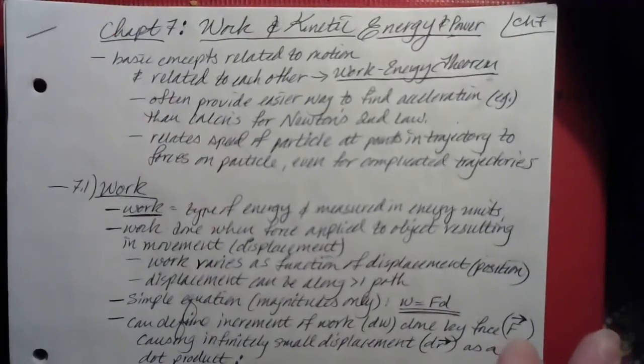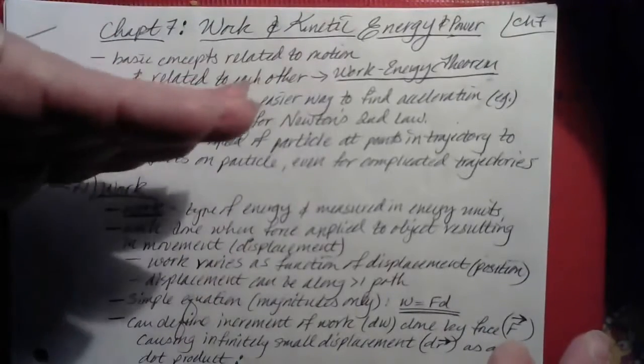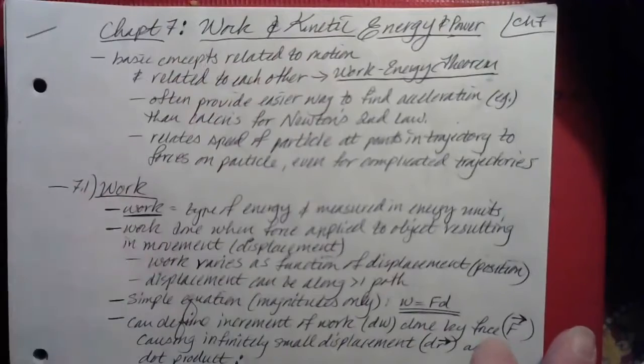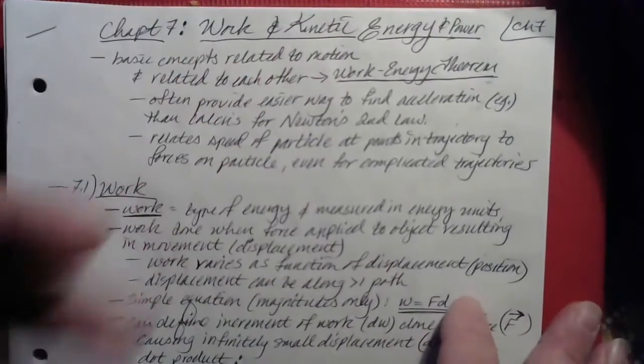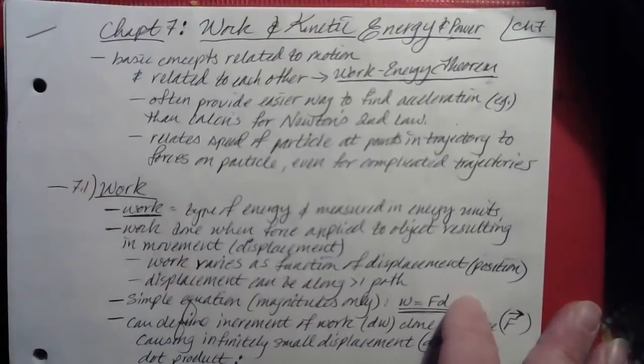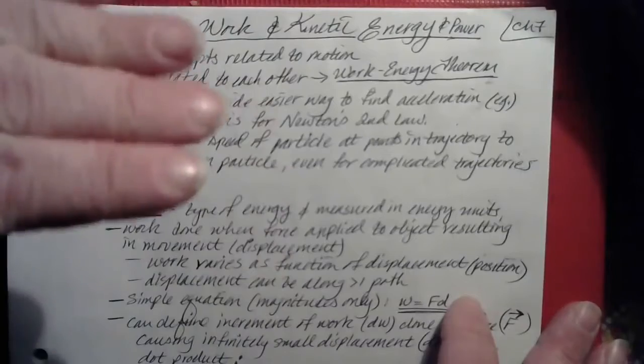Kinetic energy has to do with how much energy something has when it's in motion. Potential energy has to do with the kind of energy that something has when it's sitting still, because it's a certain distance off the ground, for instance.